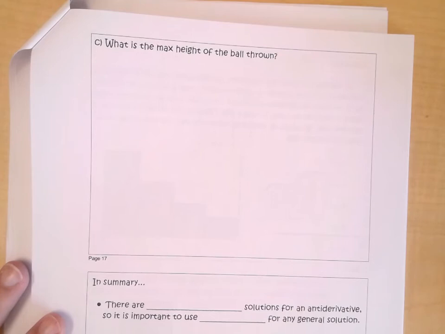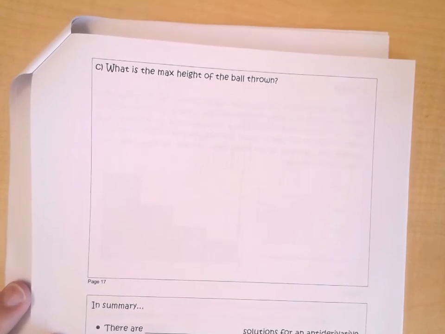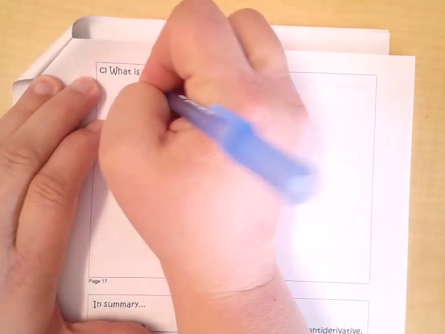Final question. What's the max height of the ball thrown? Here's what we know.